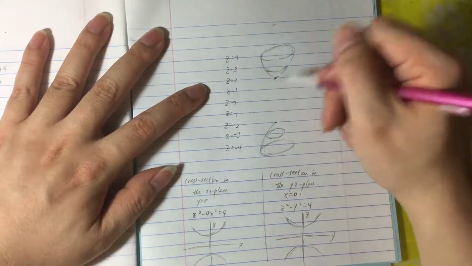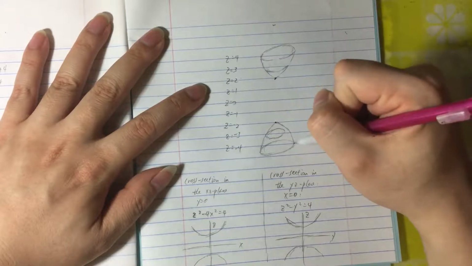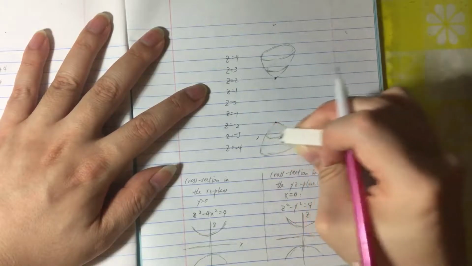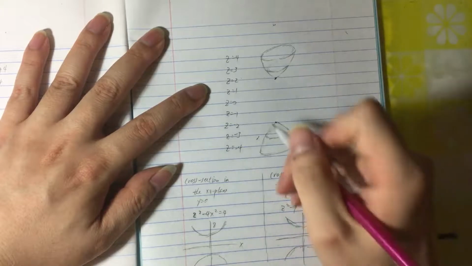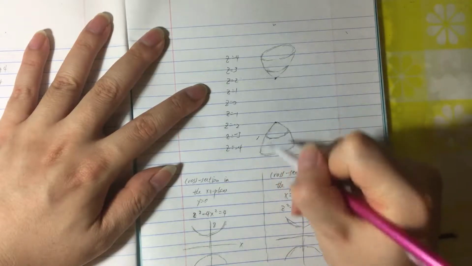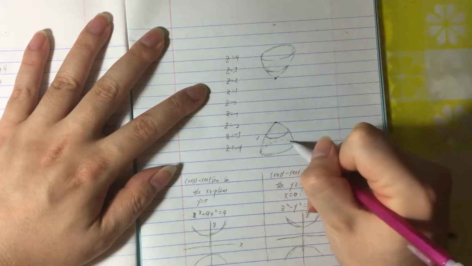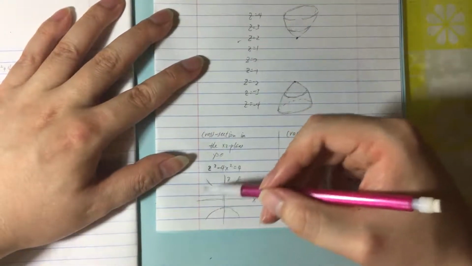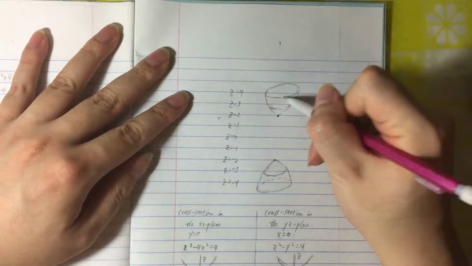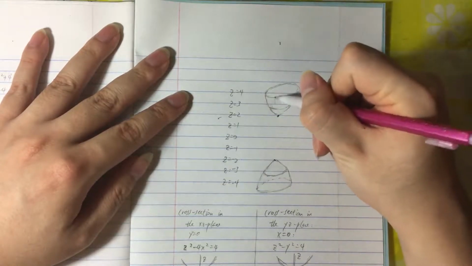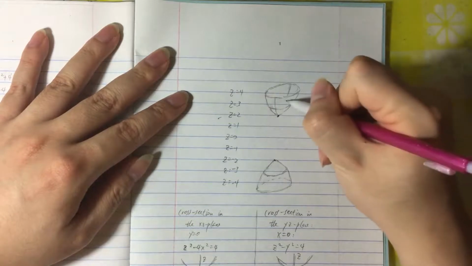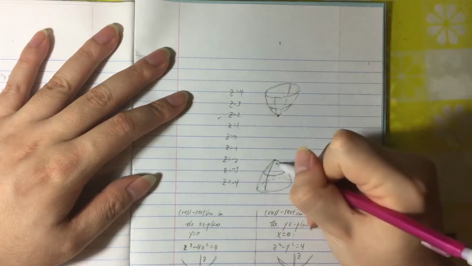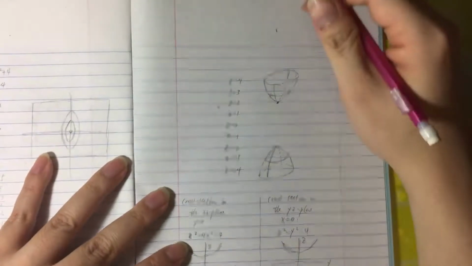A hyperbola has two pieces. One piece here, another piece here. And the cross section in the xz plane is also a hyperbola. That's the z-axis.